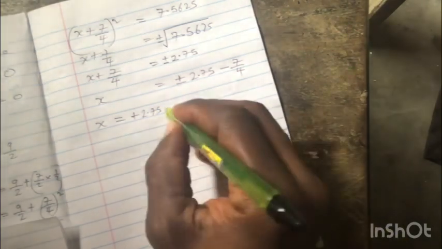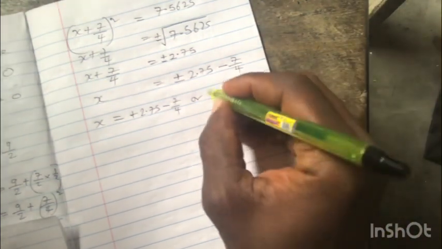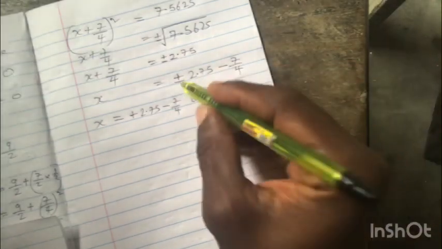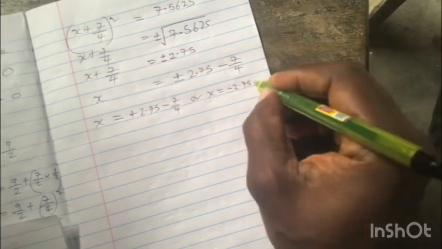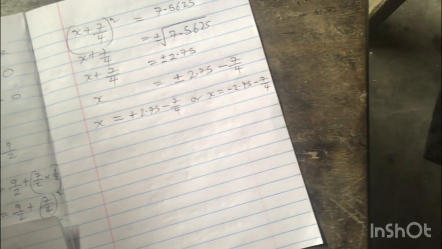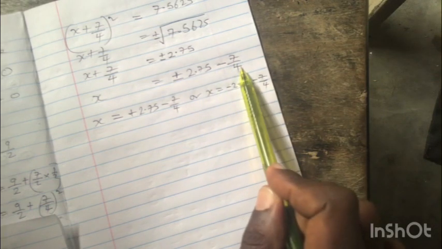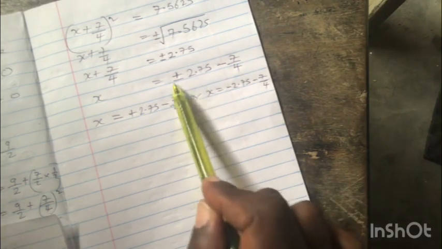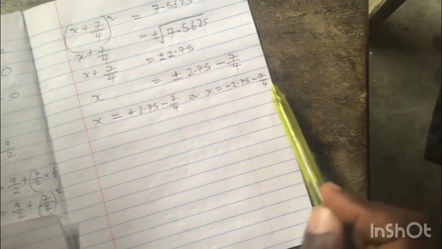2.75 minus 7/4, or x equals, you now use the minus 2.75 and minus 7/4. So you have two possible answers now. You take plus this minus this, you have this. Then take this one minus alone, minus this, you have that.